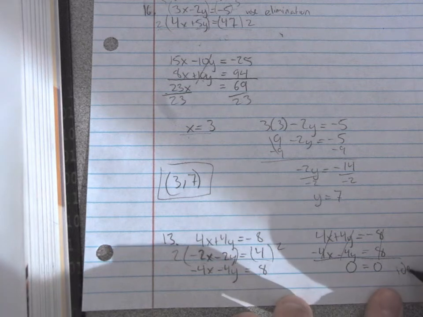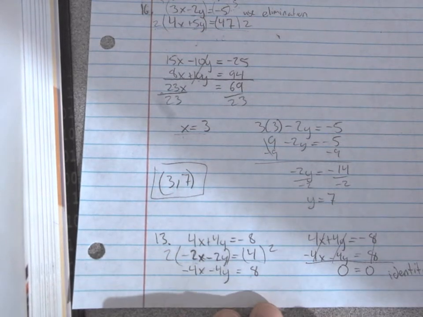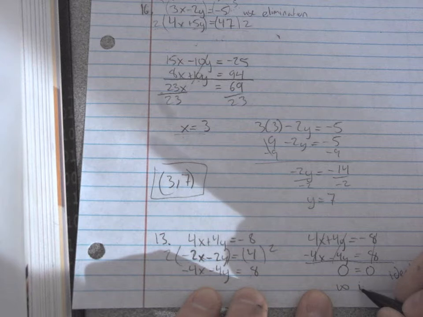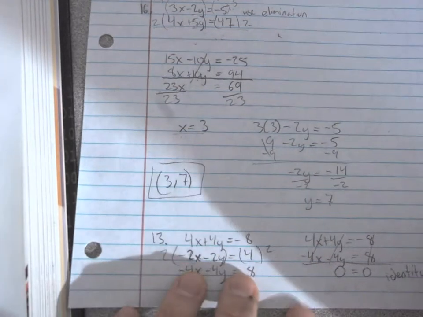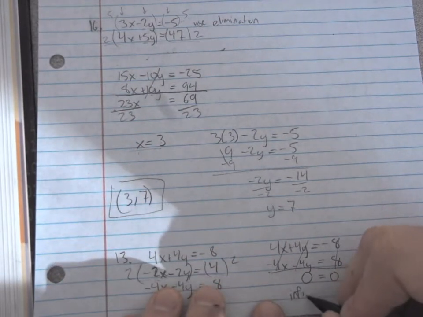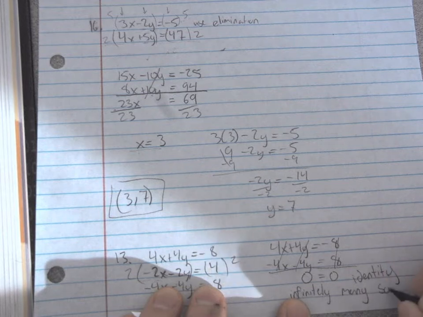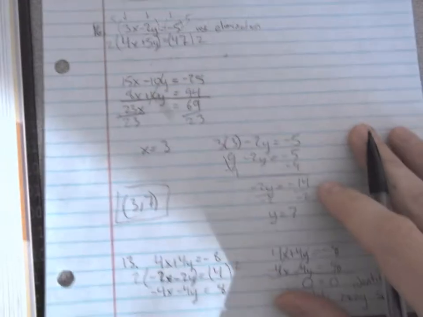And we call this an identity. Okay, an identity is an equation that's always true, some number equal to itself. Okay, and so when we get an identity, we say there's infinite, let's actually write out the words. In your book, it'll say infinitely many solutions.